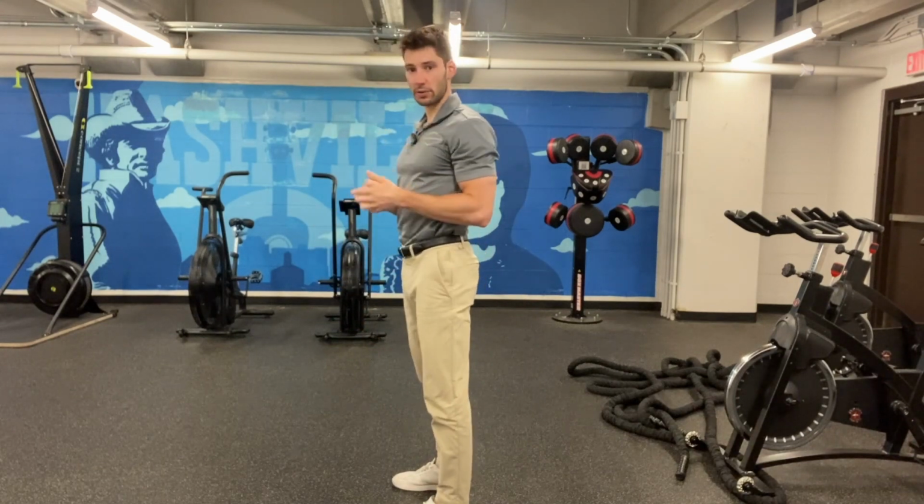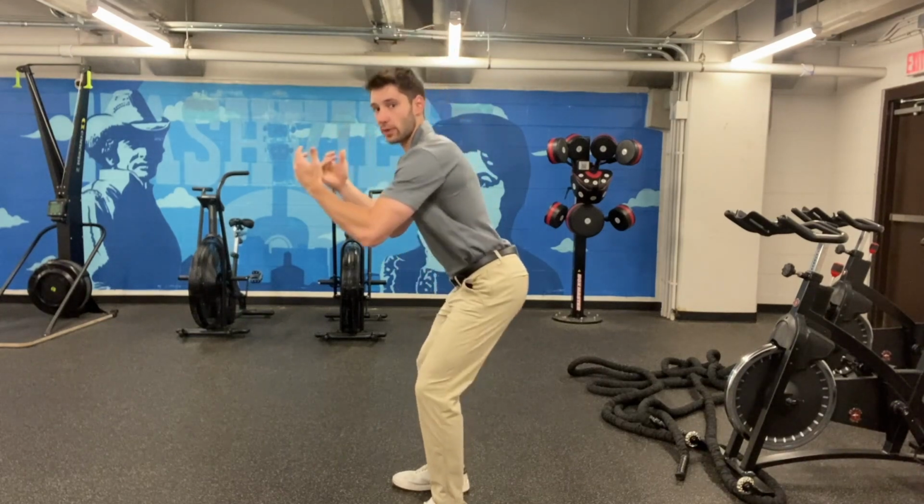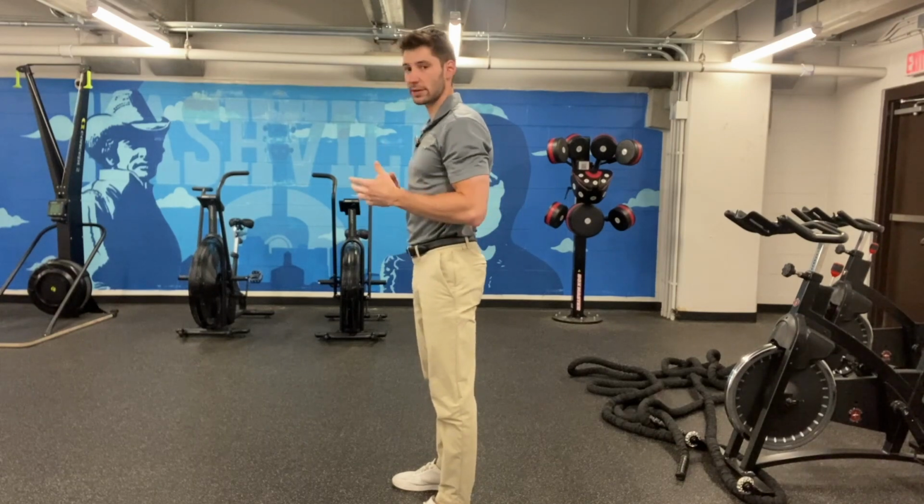Now from here, I have to counterbalance. So if my weight starts to shift backwards in the squat, I now have to hinge more up top to keep my center of mass over the midfoot. Again, that creates a compensation where we're starting to hinge more in the squat. Now that's the sagittal plane.